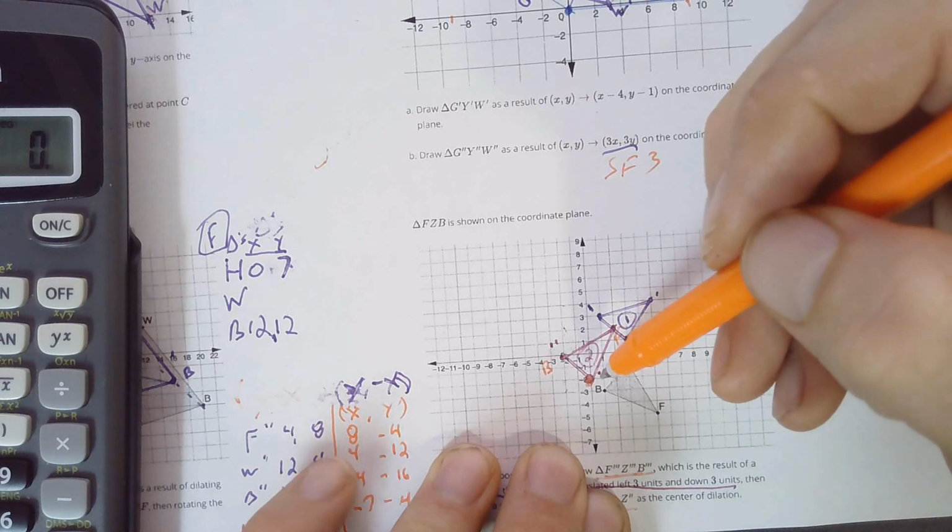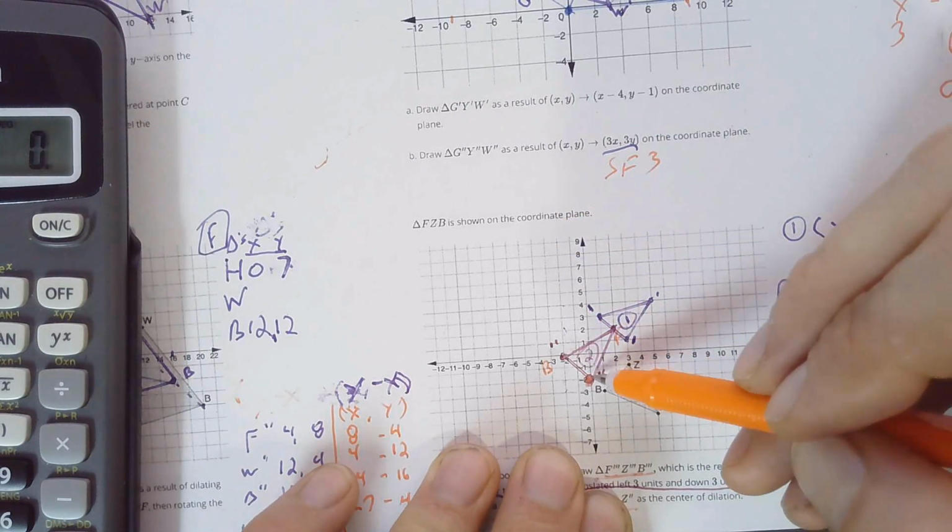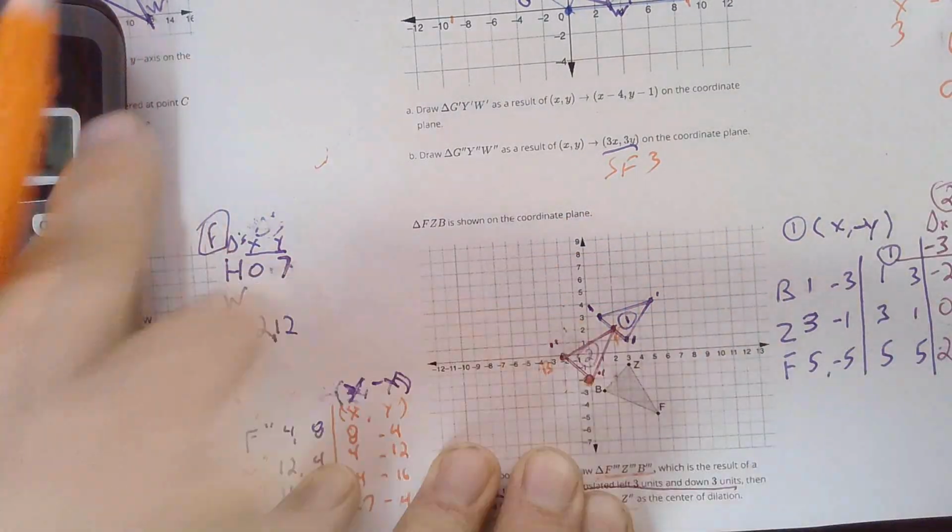So this is -2 and 0, so this is -2, this is 0, -2.